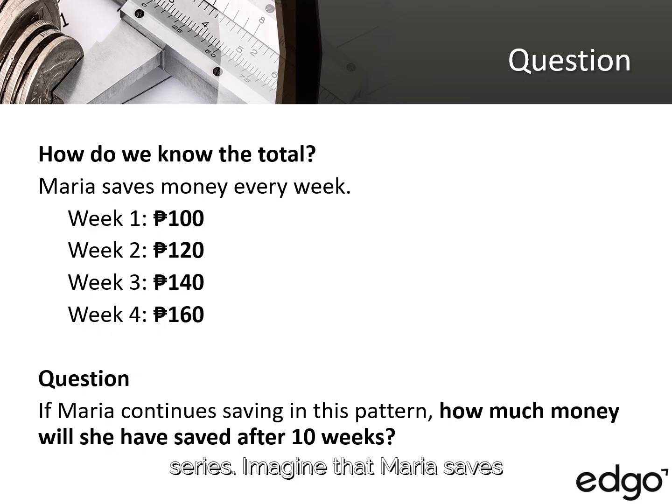Imagine that Maria saves money every week. She saves 100 pesos during the first week, 120 pesos during the second week, 140 pesos during the third week, and 160 pesos during the fourth week. Suppose she continues following this pattern. Can you determine how much money she will have saved after 10 weeks? Finding the total by adding every amount one by one is possible, but it becomes time-consuming when there are many terms. Today, we will learn formulas that allow us to find the total quickly and accurately.